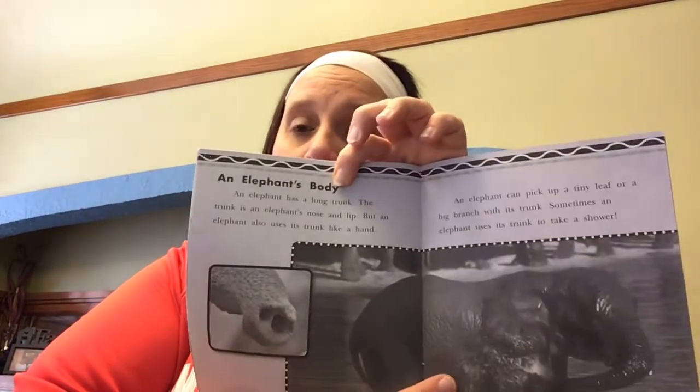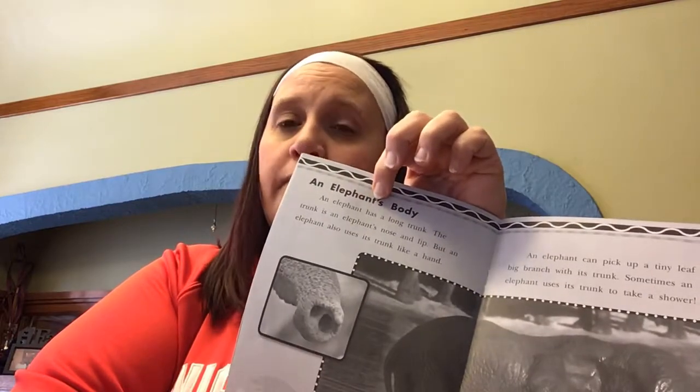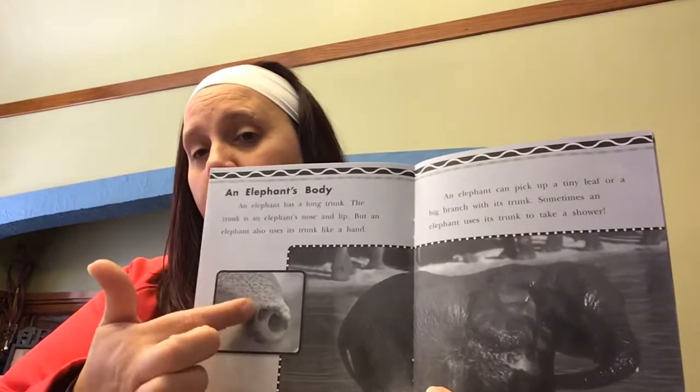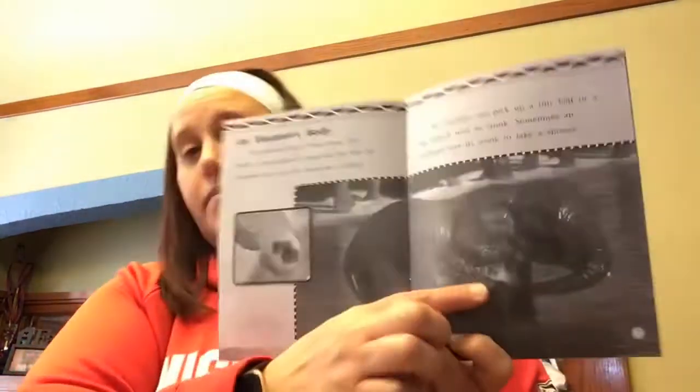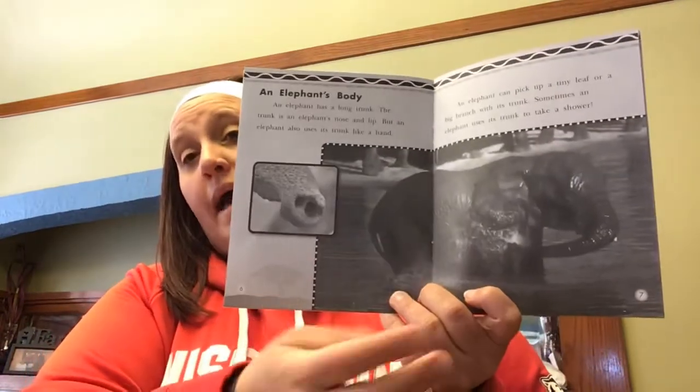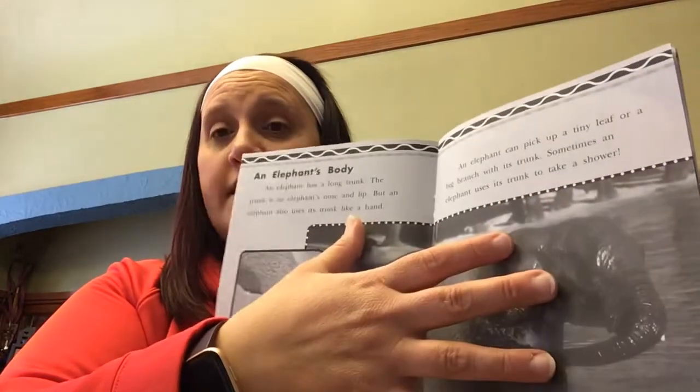Here I'm going to focus on my heading, or some people call it, or it's also called a subtitle or a subheading, all meaning the same thing. I see that it says an elephant's body, and I'm already seeing that they're showing me a close-up of that elephant's trunk, and then also showing me maybe how it uses its trunk. So it looks like it's in the water, maybe spraying water out of its trunk and giving itself a bath. So I'm predicting that in this section we're going to learn maybe all about elephants' body parts and maybe what they use those parts for.